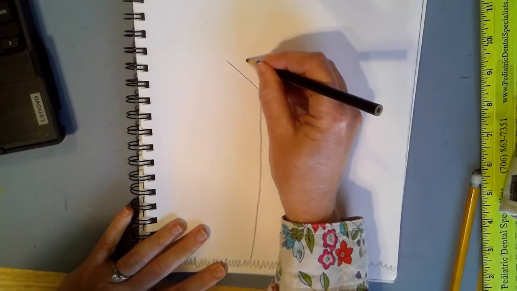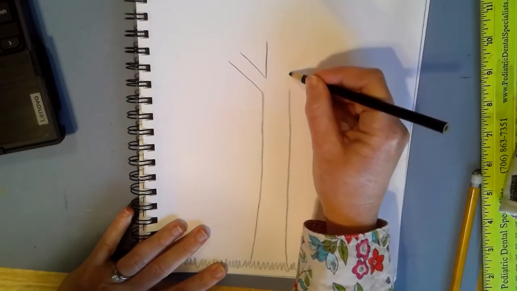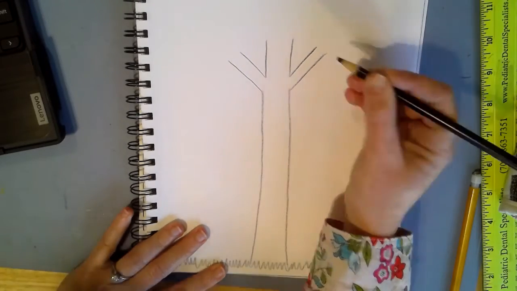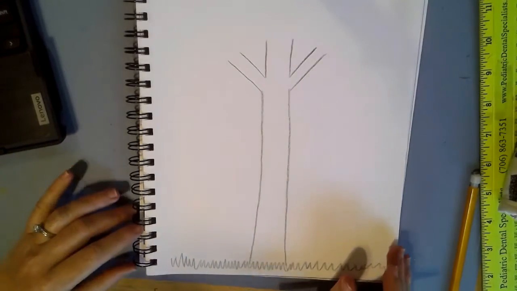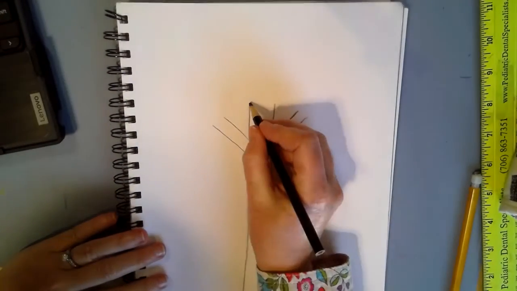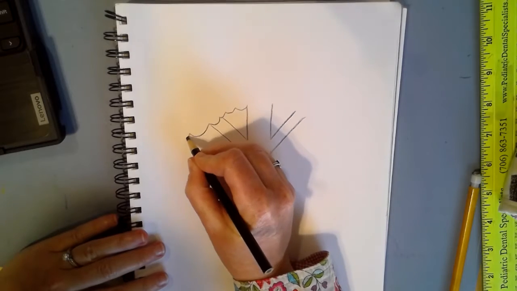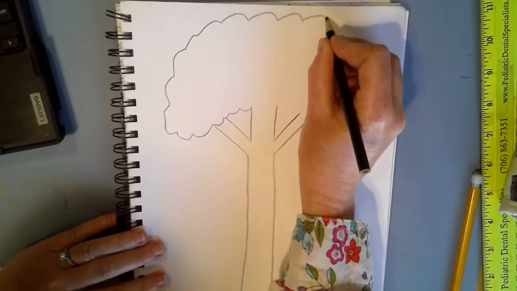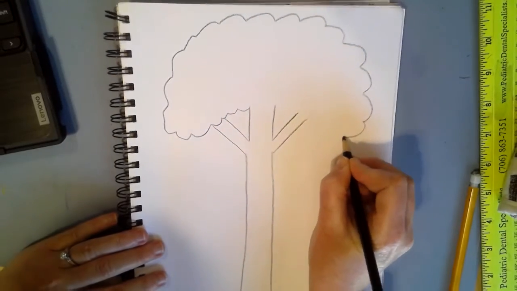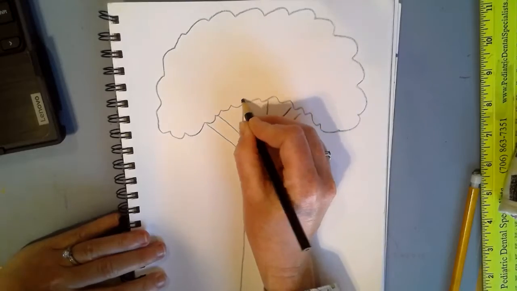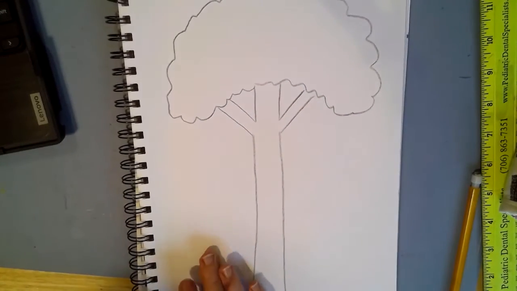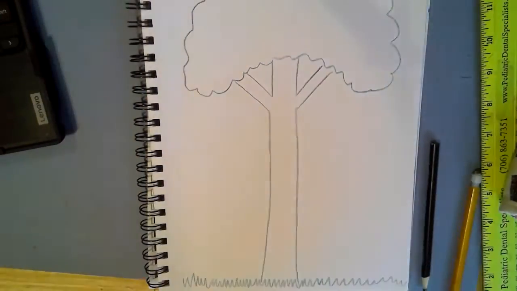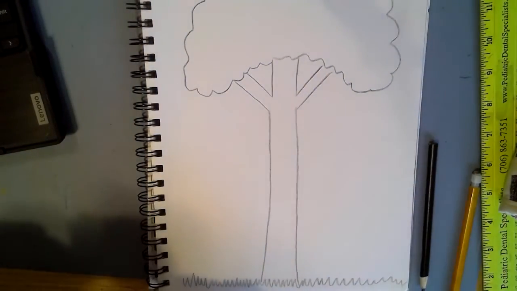We do need a few branches. 1, 2, 3, 4, 5, 6. And then we need the crown of the tree, which is at the very top. It is going to look like a big, billowy cloud. At first it doesn't quite look like mine. That's okay. Trees come in all shapes and sizes. Alright, so we have a gigantic tree to work with for our tree house.